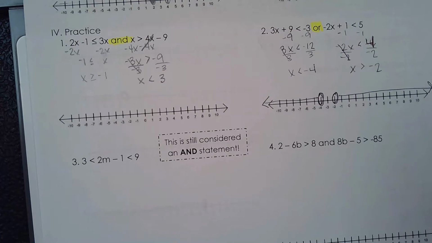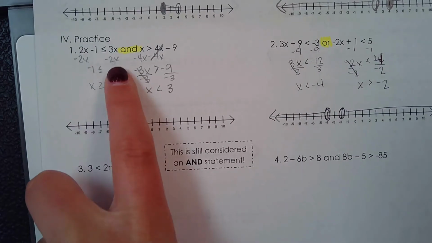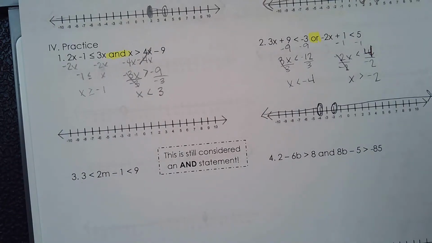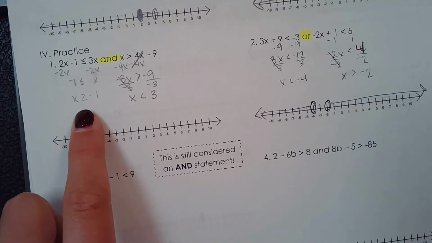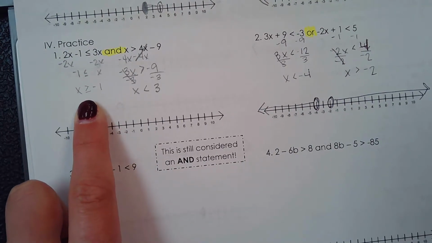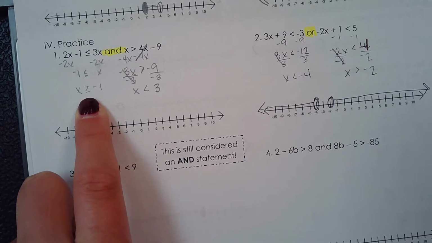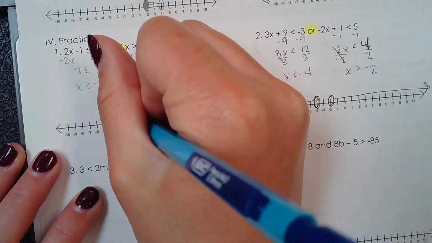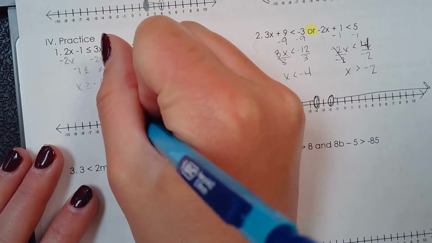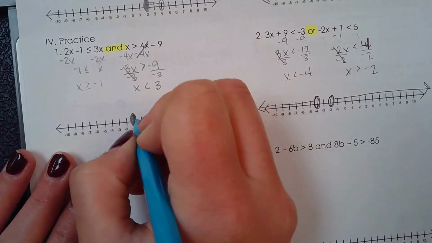So we'll graph these two inequalities. Then since it's an and statement, we'll have to look and see where they intersect. So we'll start with the first one. So x is greater than or equal to negative 1. So Matt, is that going to be an open circle or a closed circle at negative 1? Closed circle, and do we shade left or right? To the right, good.